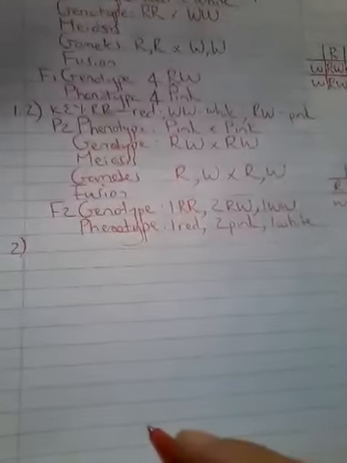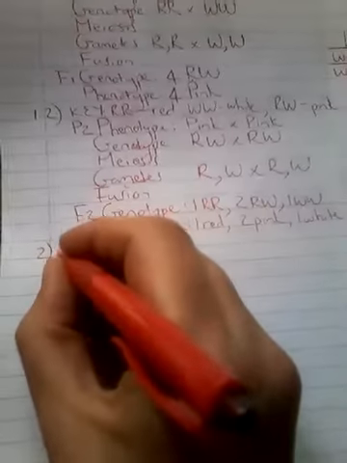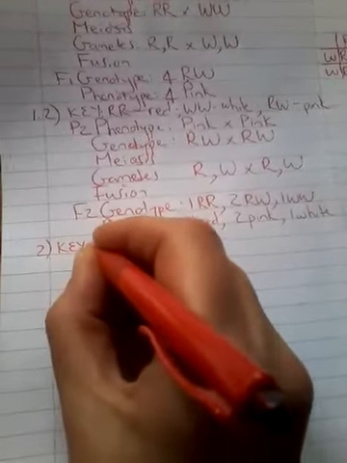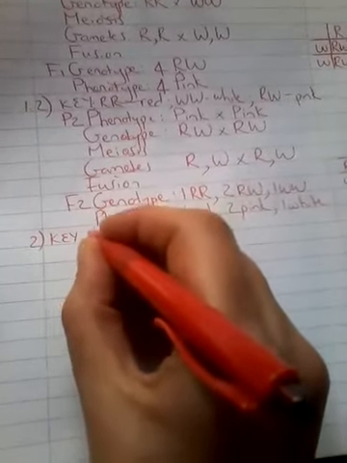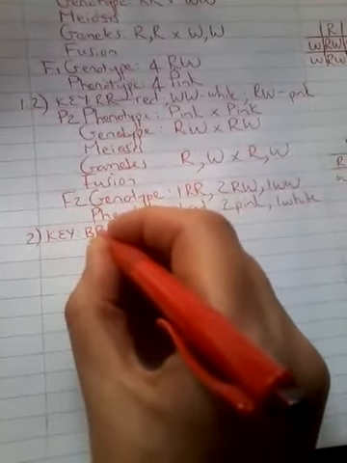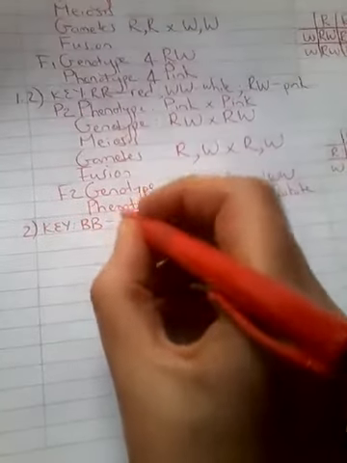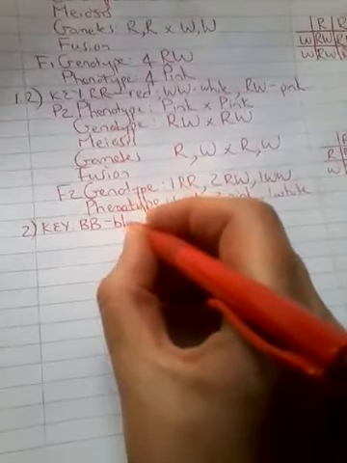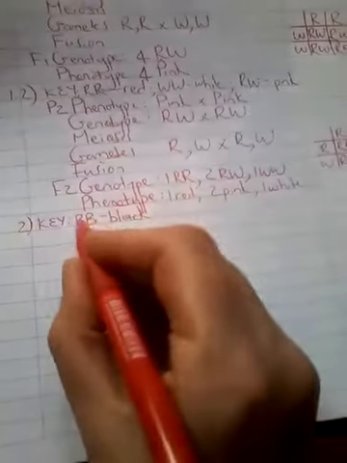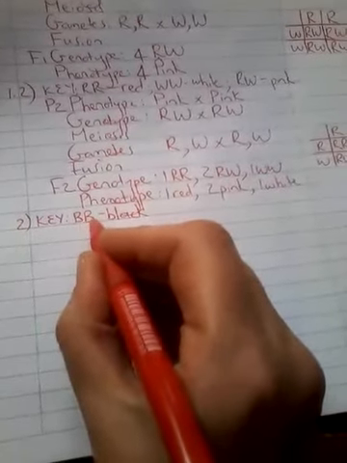Okay, so once again, we will have a key. The bull is black. Okay, remember we have codominance, so both alleles are dominant.